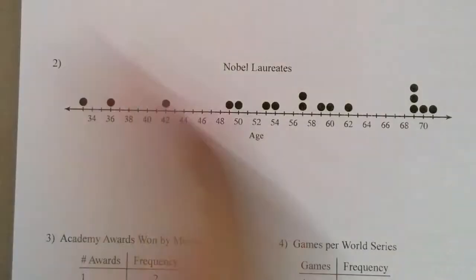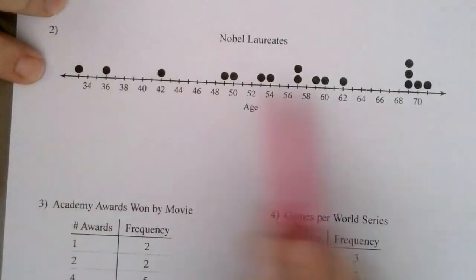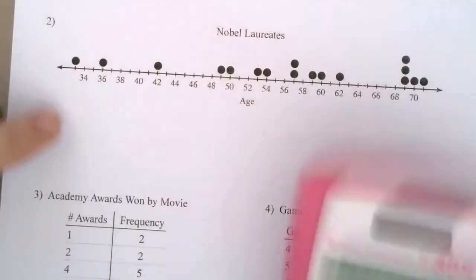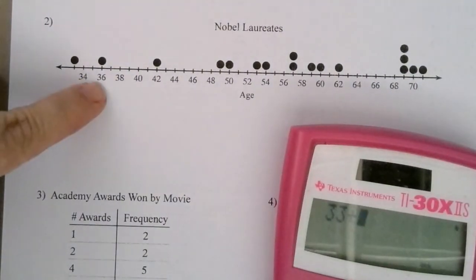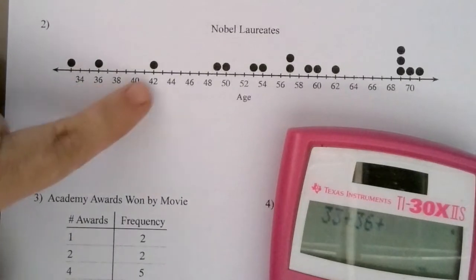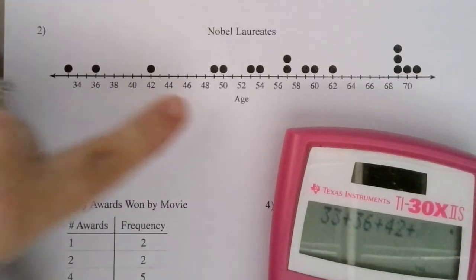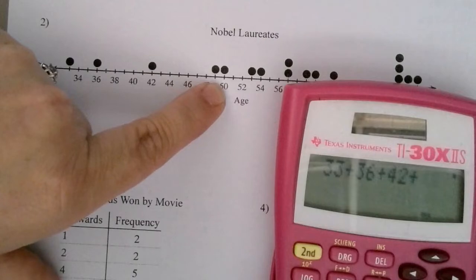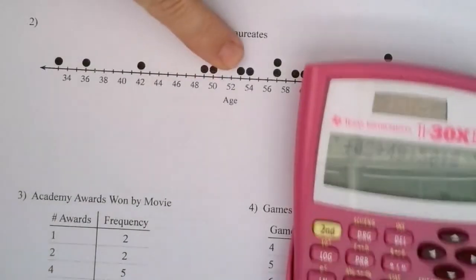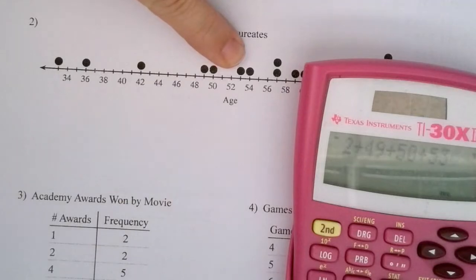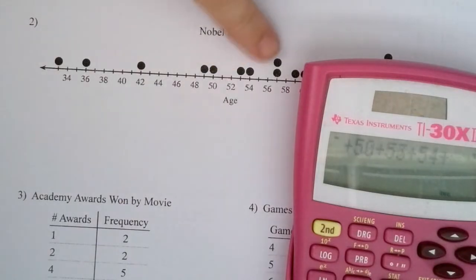All right, you ready? So let's see. What have I got here? This is 33 plus 36 plus 42 plus 49 and 50. 53 and 54. 57 and 57.